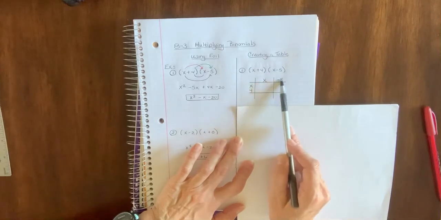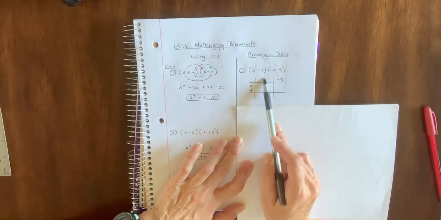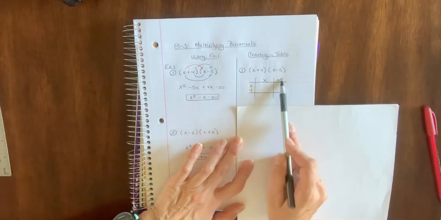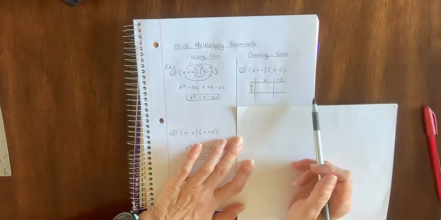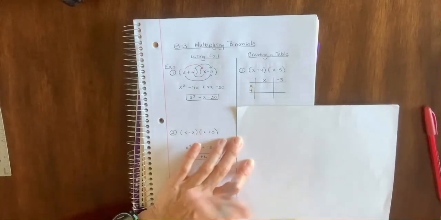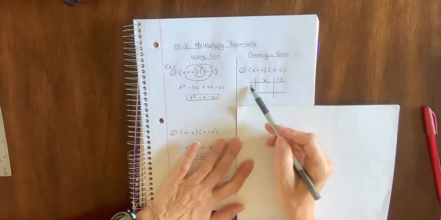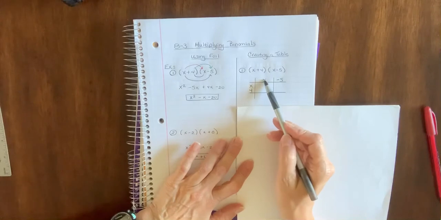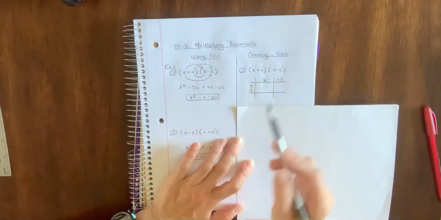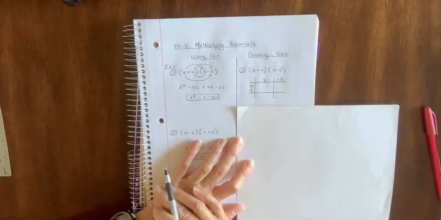And along the top here, you're going to have x in one column and negative 5 in another. So now this might look similar to, say, a multiplication chart, where the ones on the left, you're going to take and multiply each term up here at the top of the column.